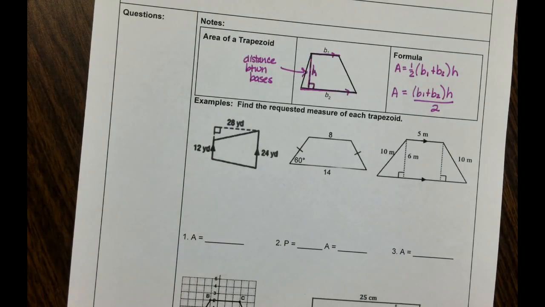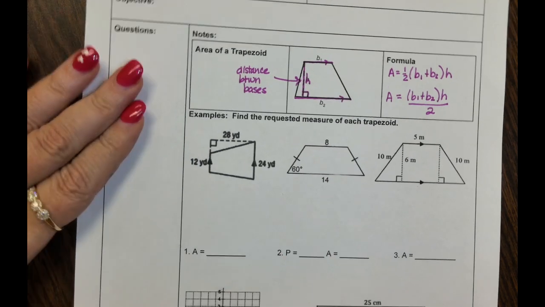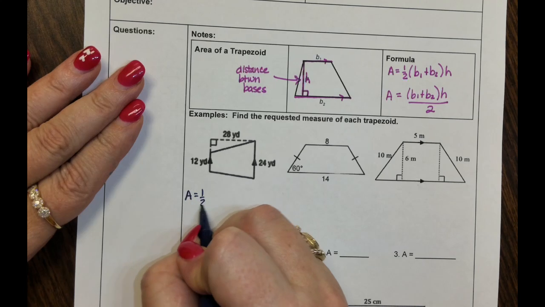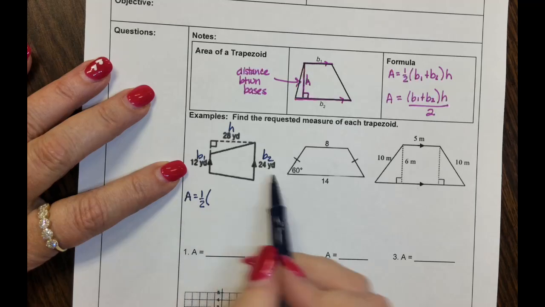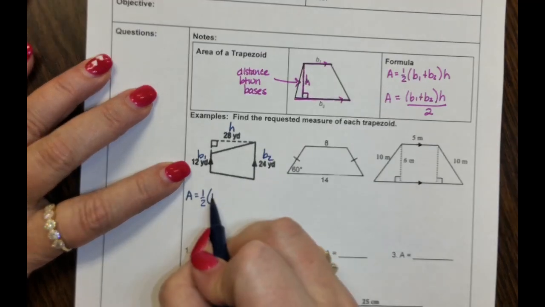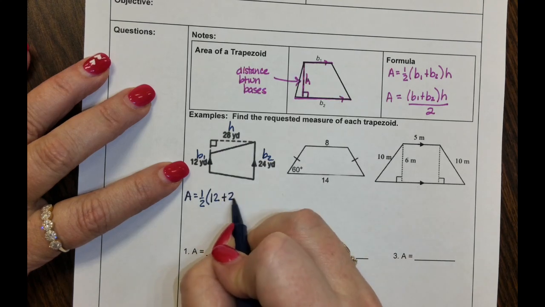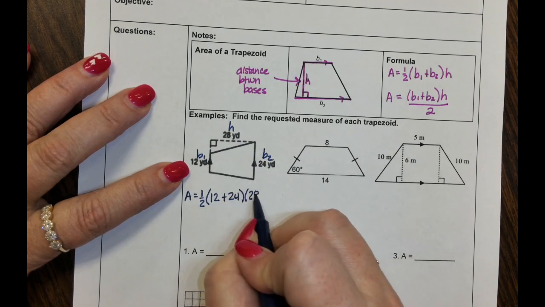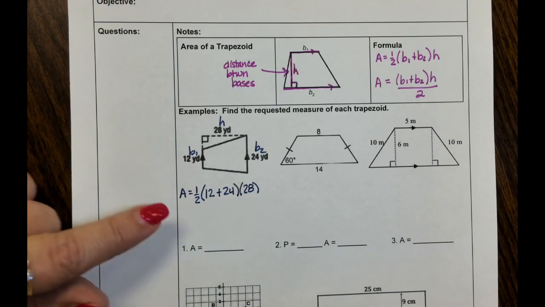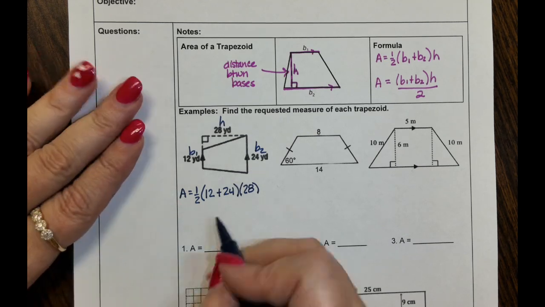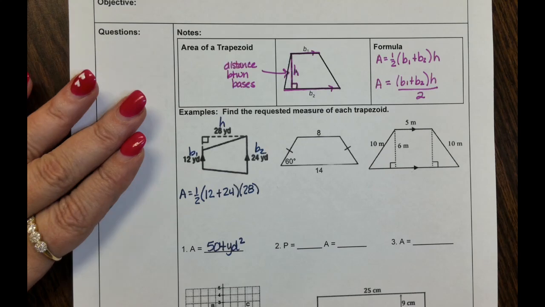If you look at this problem, we have our two bases. Remember, the bases are the ones that are parallel. So area is equal to 1/2, and then you've got your base 1, your base 2, and then your height is the distance between the two bases. Again, it doesn't matter which one's base 1 and which one's base 2. So 12 plus 24 times the height, which is 28. Do the 12 plus 24, multiply it by 28, multiply it by 1/2, or divide it by 2, and you get that the area of this figure is 504 yards squared.